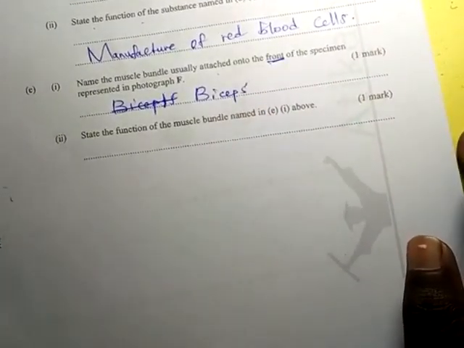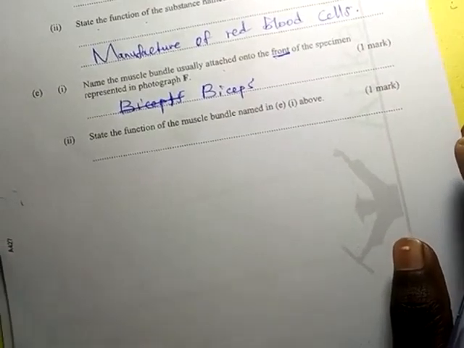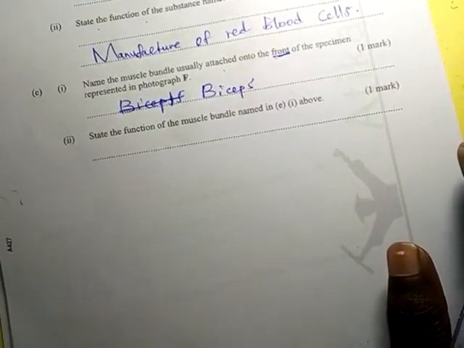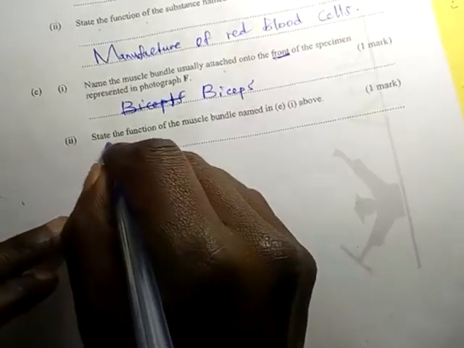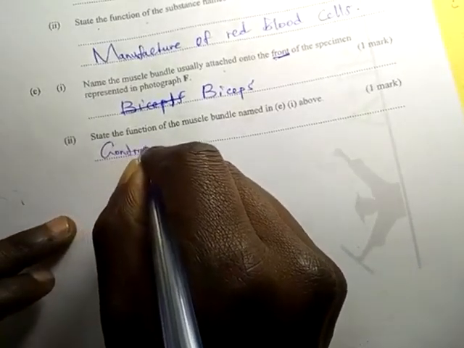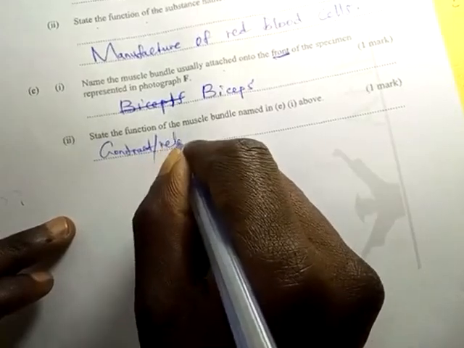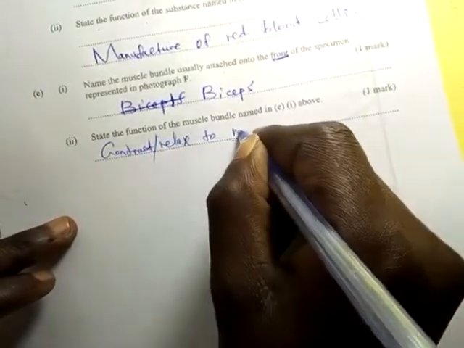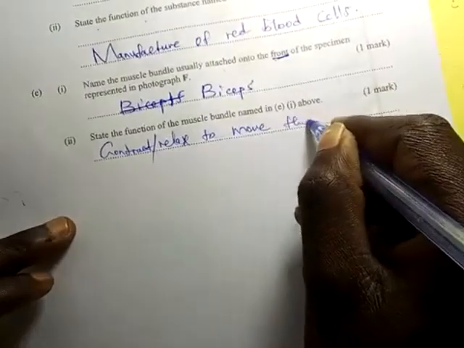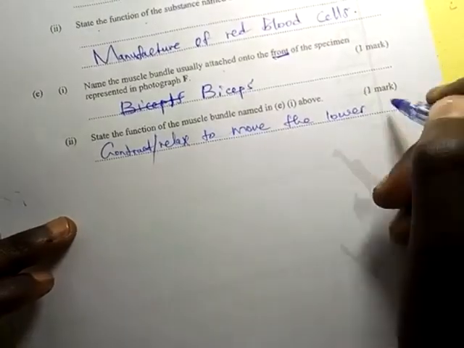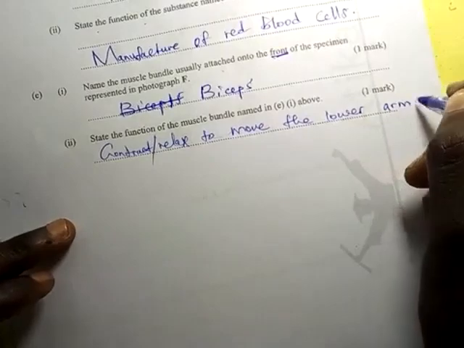State the function of the muscle bundle. The function is it relaxes and contracts to move the lower arm.